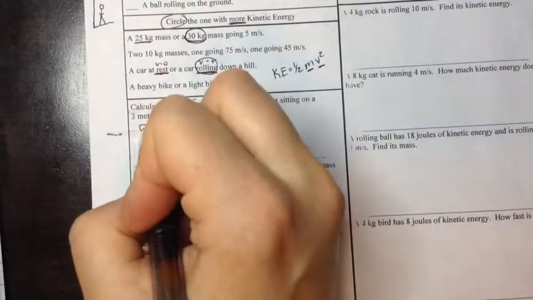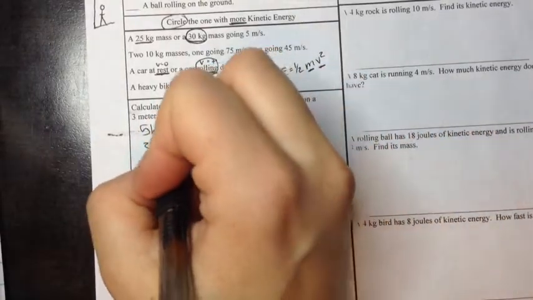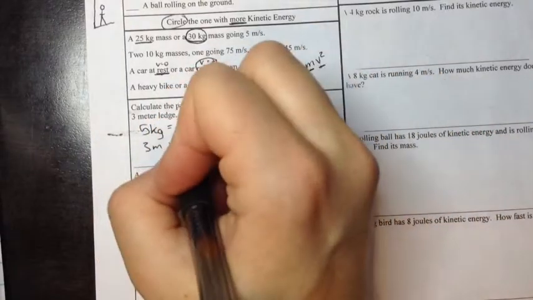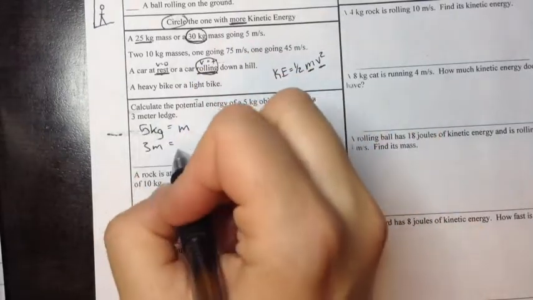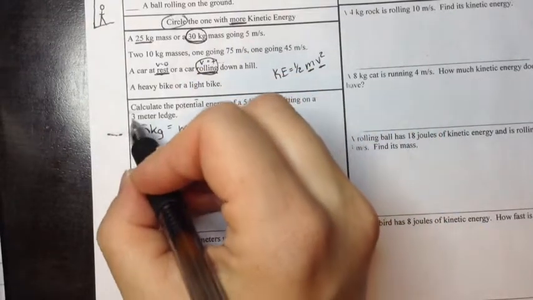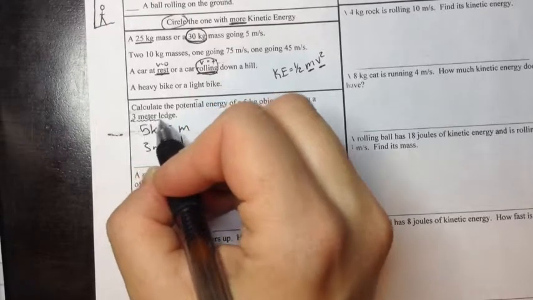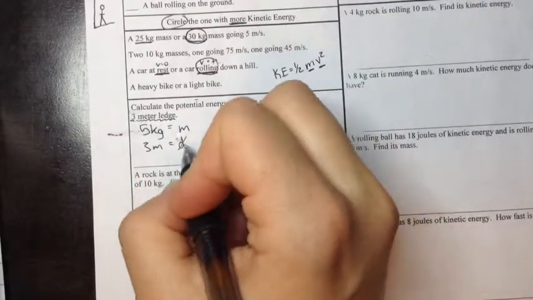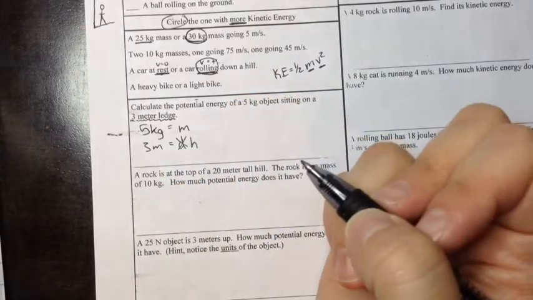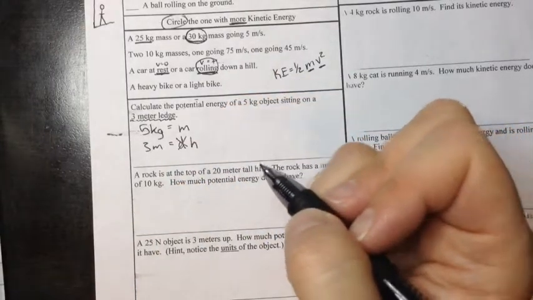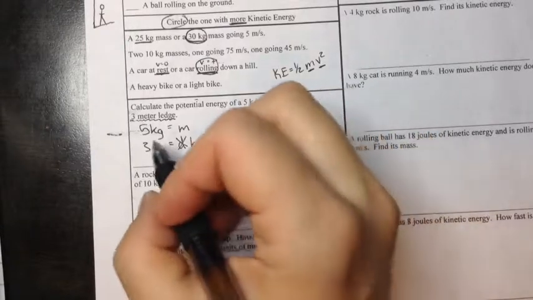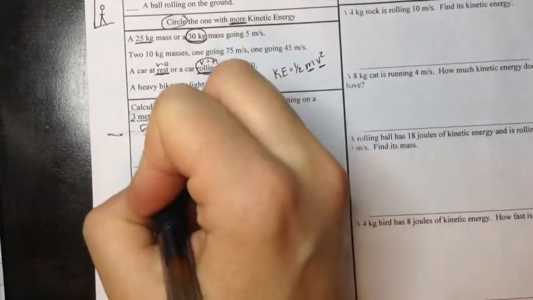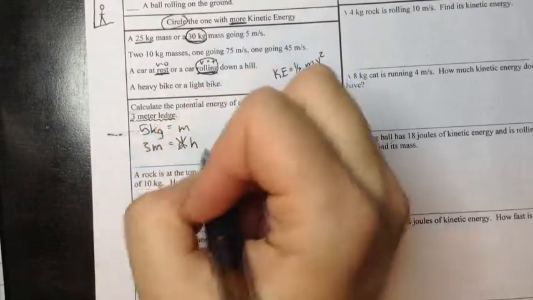5 kilograms. 3 meters. And what are they measuring? Kilograms measures mass. Meters measures distance normally, but we're talking about a 3-meter ledge. That's actually more specifically height. So you have to be careful sometimes if it's asking for distance or height. Both are measured in meters, it's just a matter of your perspective. Are you looking up or are you looking across?